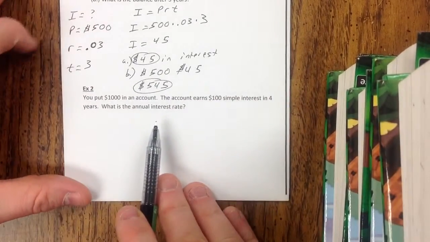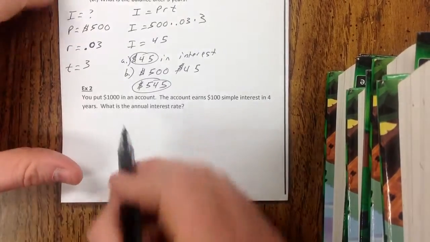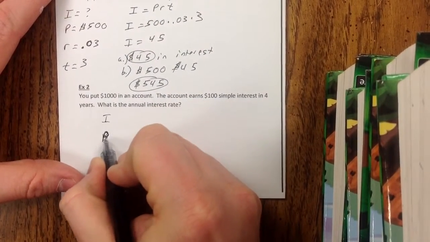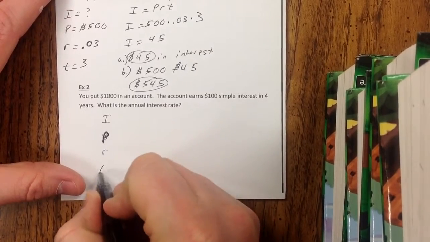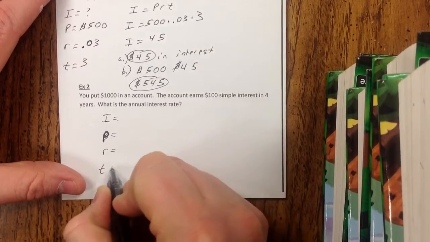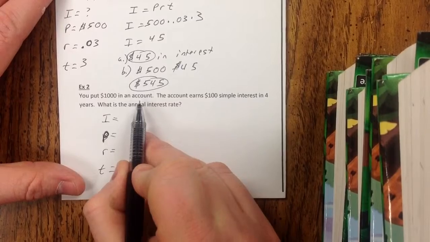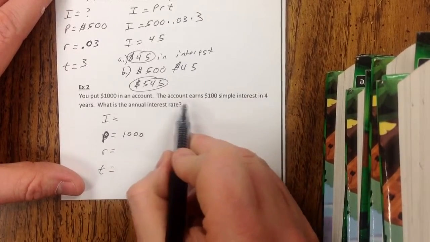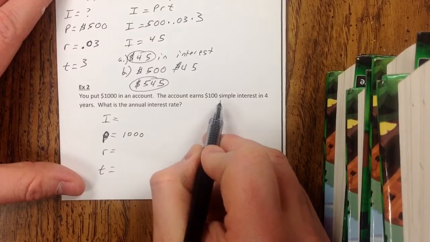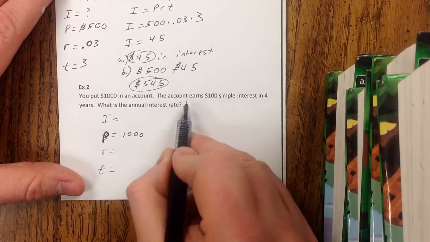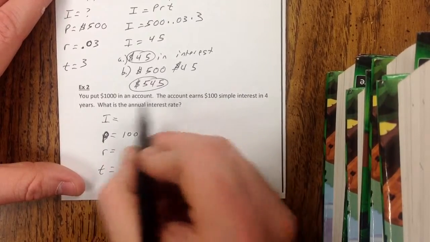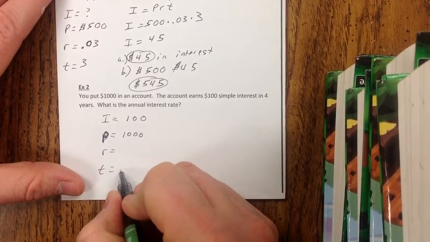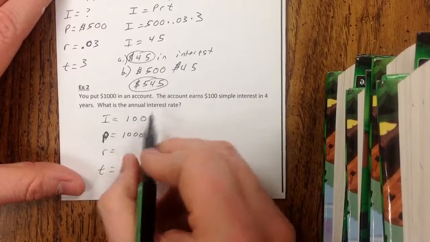So now example 2 is a little bit more difficult, where again, I, P, R, T. You put $1,000 in the account. So that's my principal. That's what I started with. The account earns $100 in simple interest. So that's my interest. In 4 years, so there's my time, what's the annual rate?